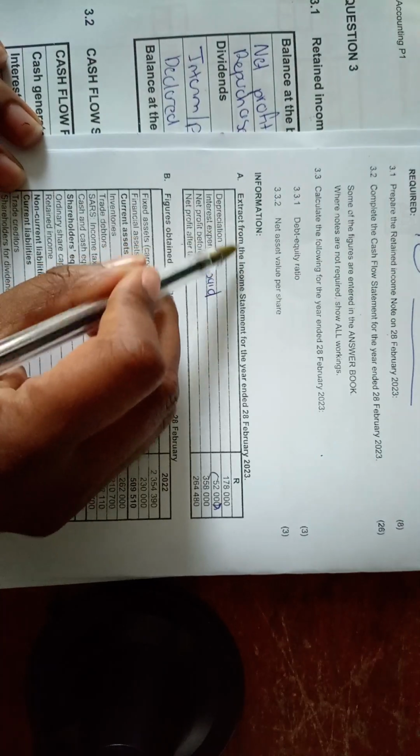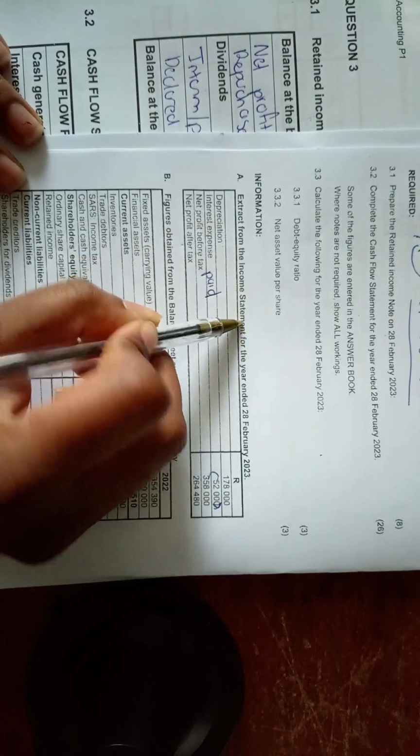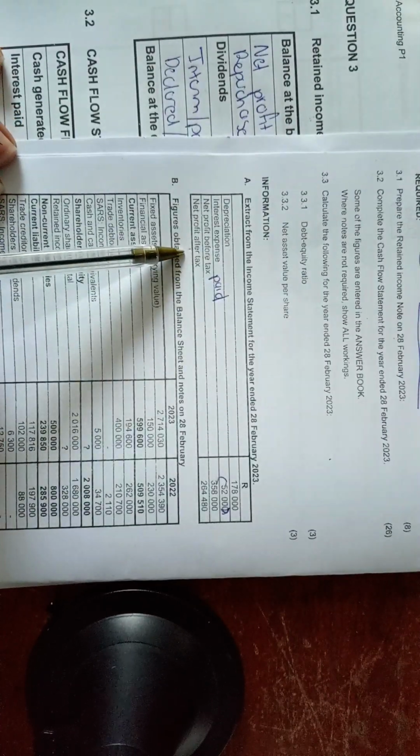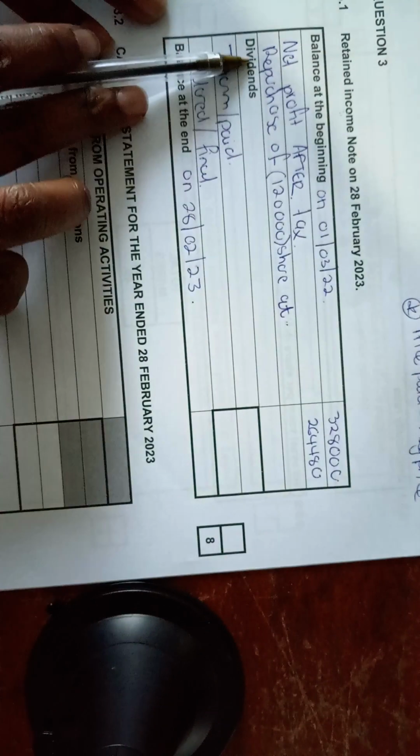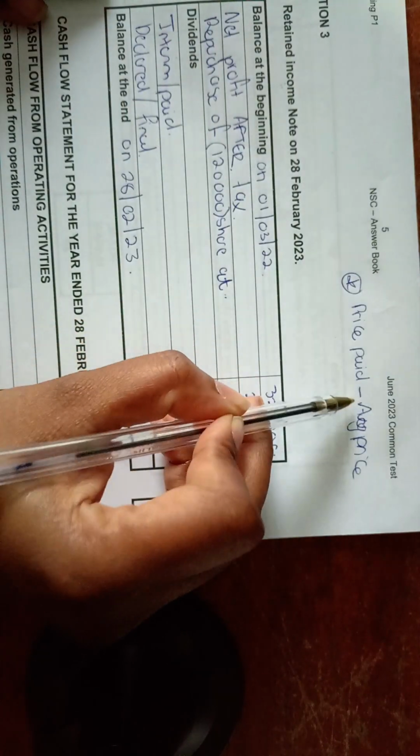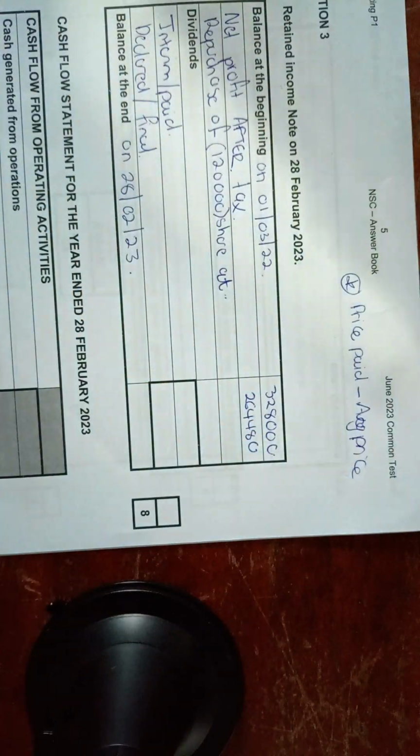The extract from the income statement. The net profit after tax will always be the last line of your income statement, and that is 264,480. So I'm going to say 264,480. Then I'm going to work out the repurchase at the price paid minus the average price.